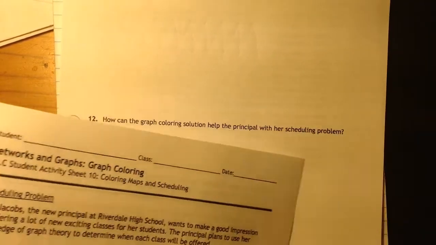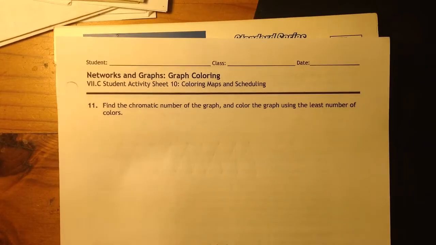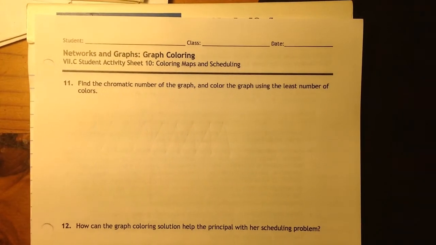Number 11 says, find the chromatic number of the graph and color the graph using the least number of colors. So what's the least number of colors we can come up with here? Least number of colors.